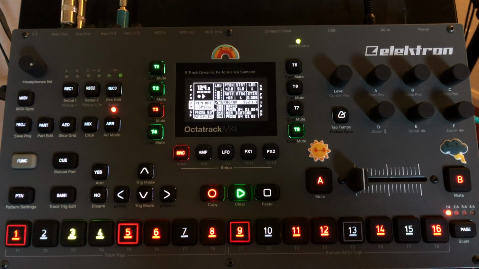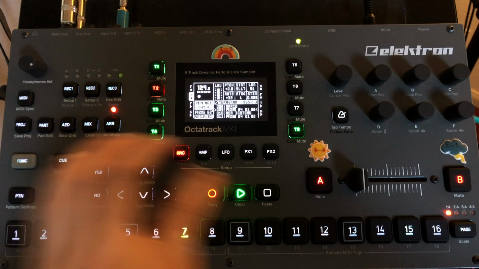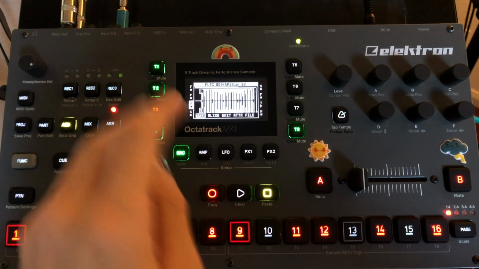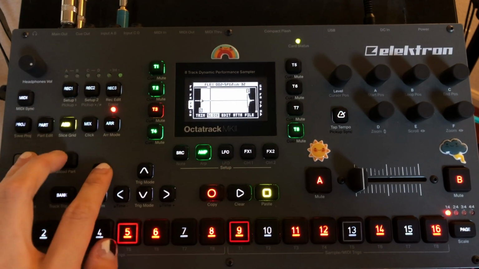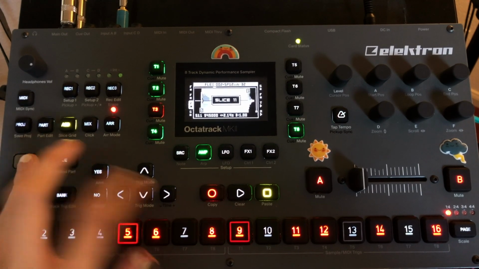Is there anything else I'm missing? Yeah, and then I did basically the same thing with this track. So this track was pre-sliced, just a bunch of hits.